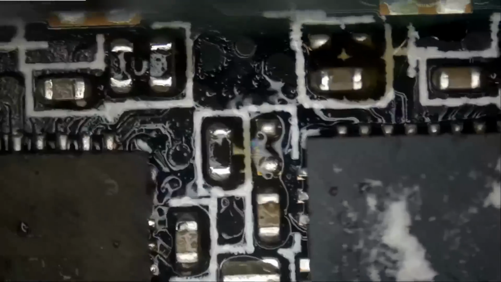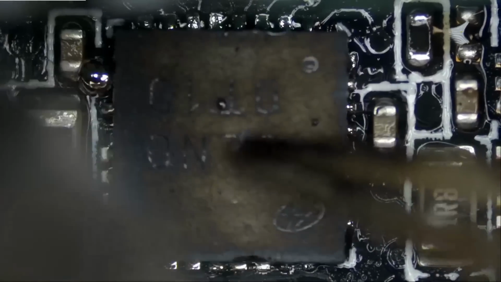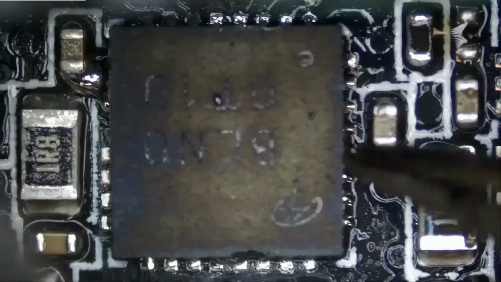I just burned like half of the hair on my finger, but that's okay. And I can smell it. Look at how much heat it takes to solder that MOSFET, that DR MOS.